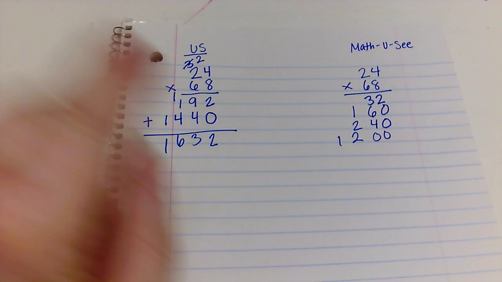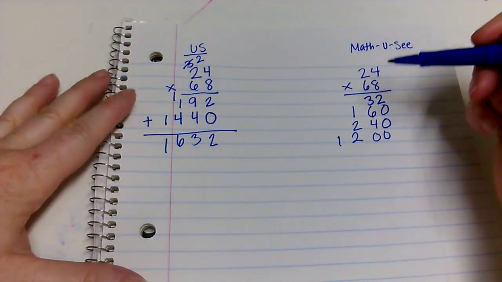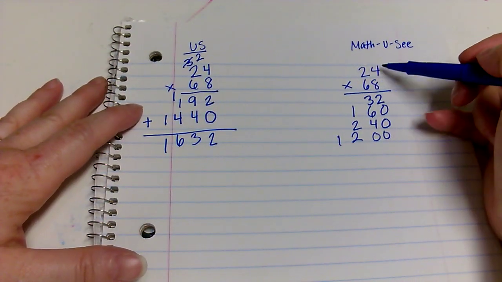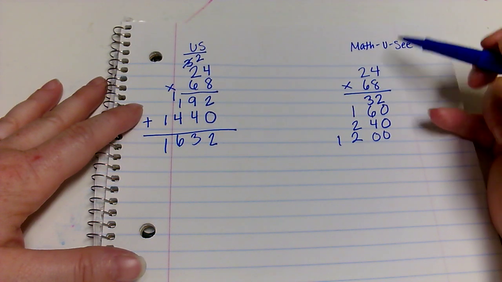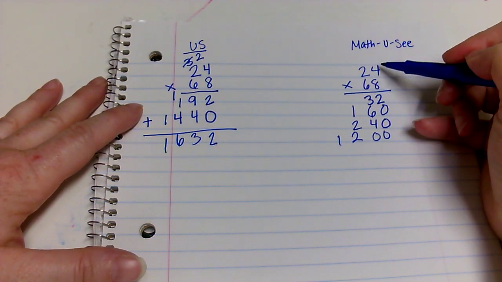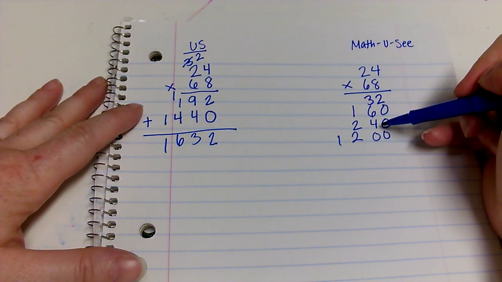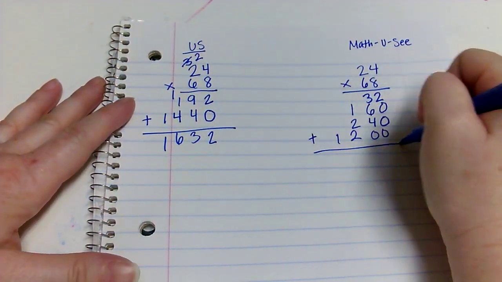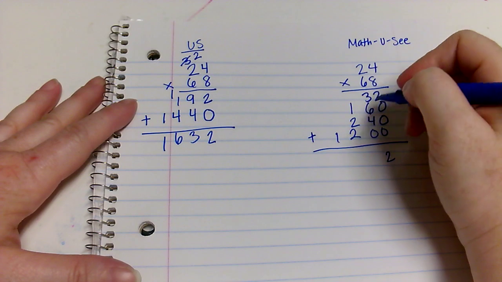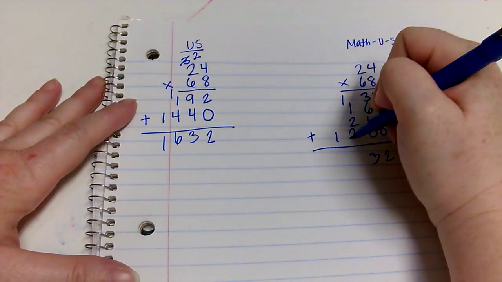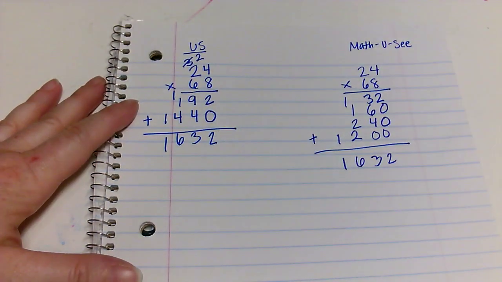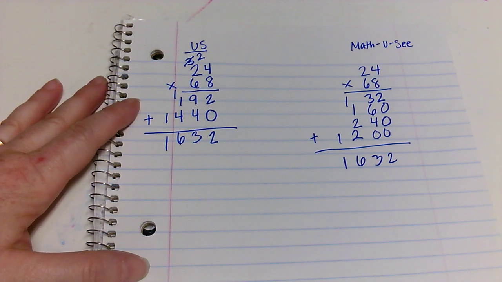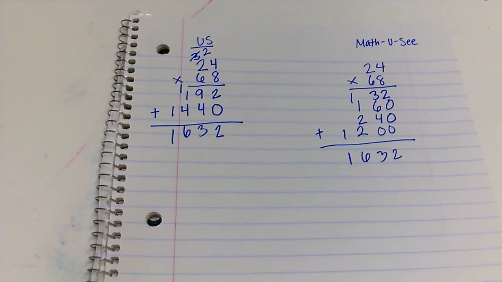But nevertheless, we see they've written, again, 8 times 4, 32. 8 times 20, 160. 60 times 4, 240. 60 times 20, 1,200. Then we add those all together, and we get 1,632.